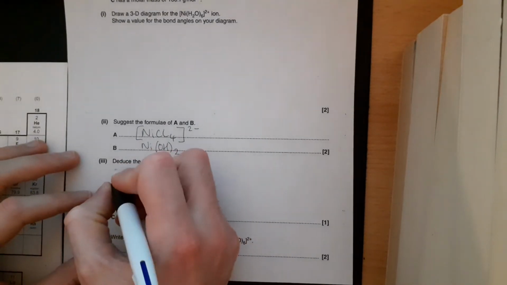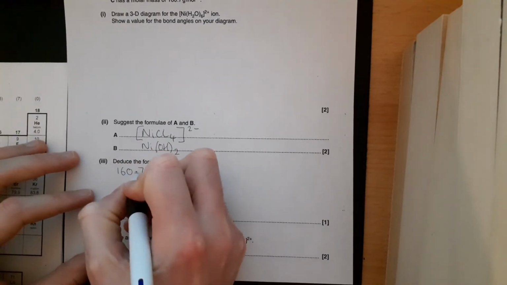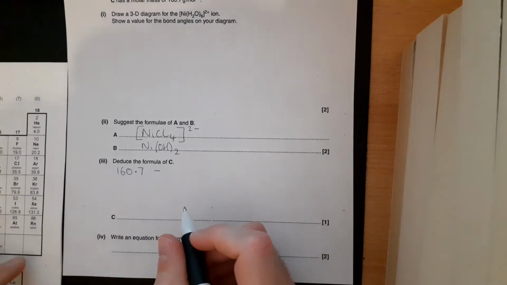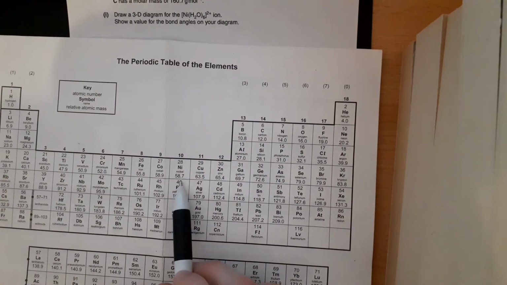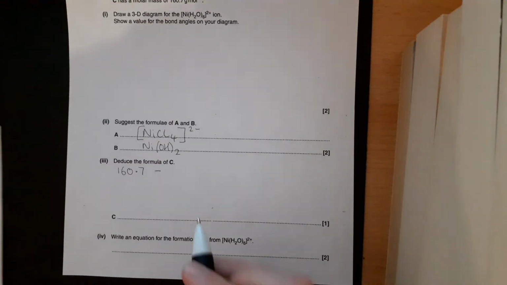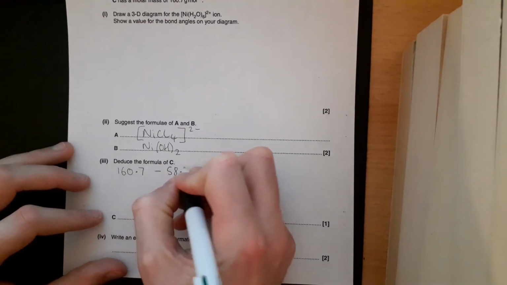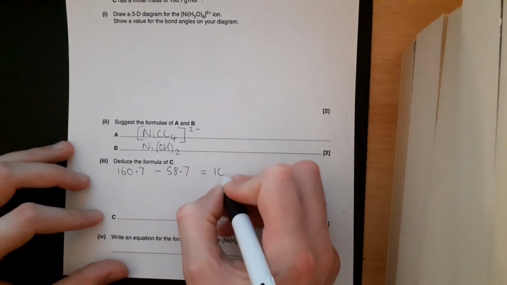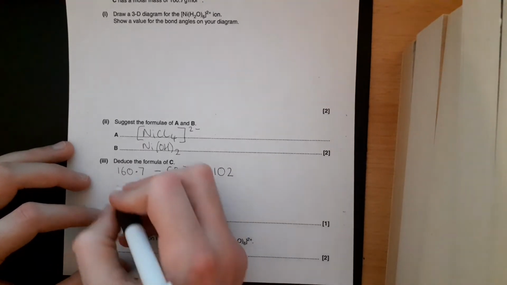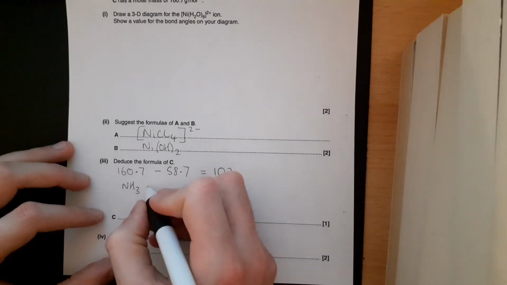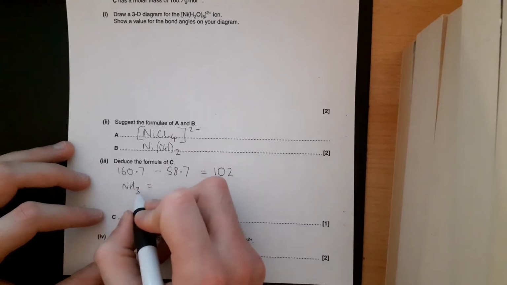So it was 160.7. If we take away the molar mass of nickel itself, so nickel is 58.7, so if we take that off, then that leaves us with 102. The NH3 ligand is going to be 14 plus 3, isn't it?